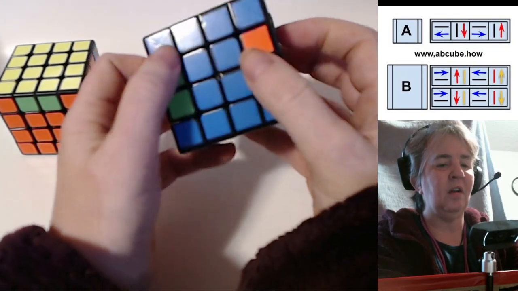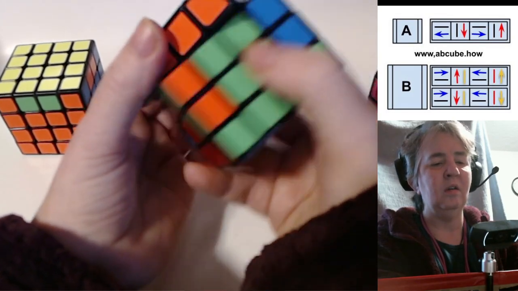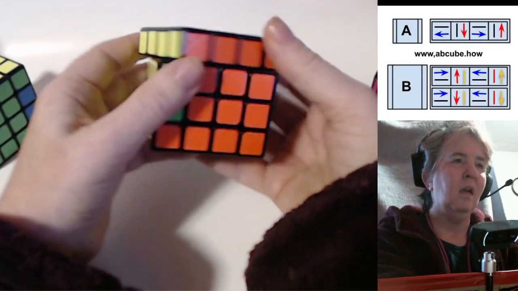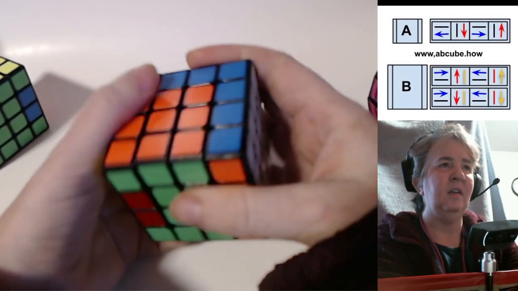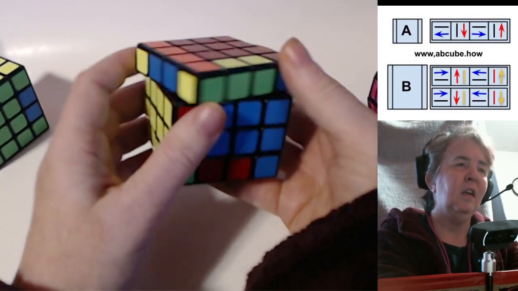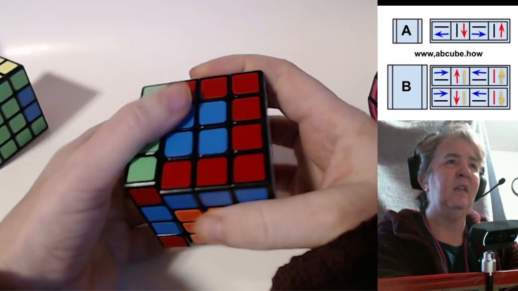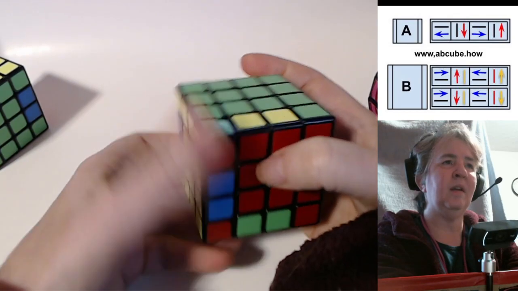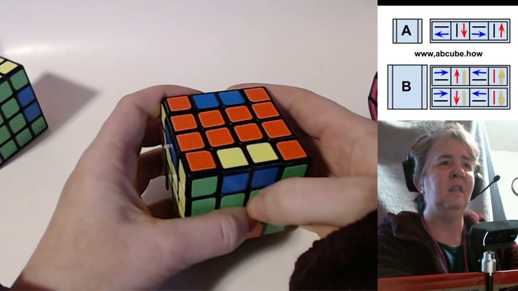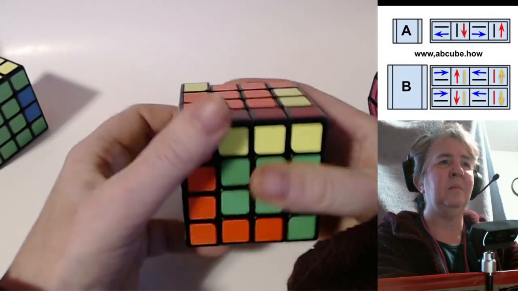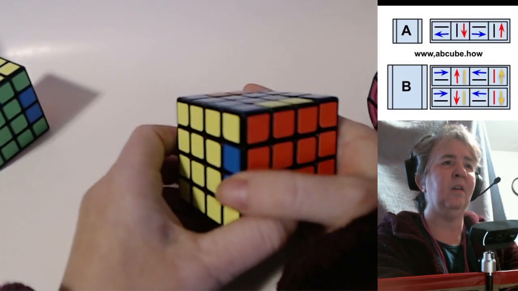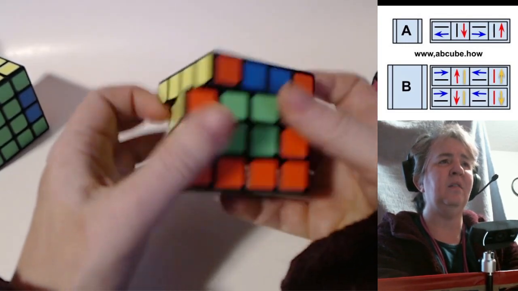Now, at this point in time, either the centers are correct and the corners are not, or we can solve for the corners, for the centers. Let's do this again. Up, up, down, down. We're moving yellow to the left. Yellow and green. Bring green to the front. Up, up, down, down. There's red. Bring red to the front. Up, up, down, down. Blue. Bring blue to the front. Up, up, down, down. Orange. Bring orange to the front. Up, up, down, down.